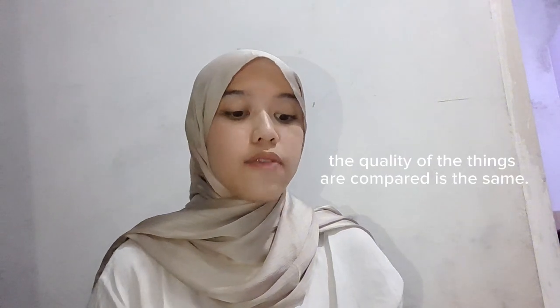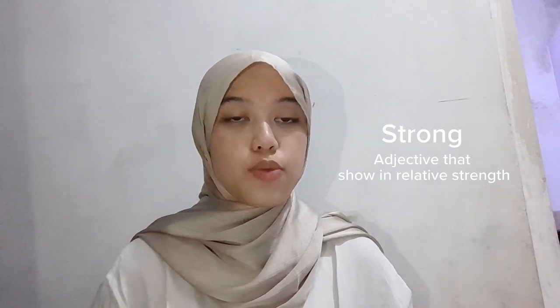First, positive degree. The quality of the things that are compared is the same. The common form of word used is as plus adjective plus as. For example, Subin is as strong as Yeonjun. The word strong in the sentence is the adjective that shows equality between the persons in relative strength.